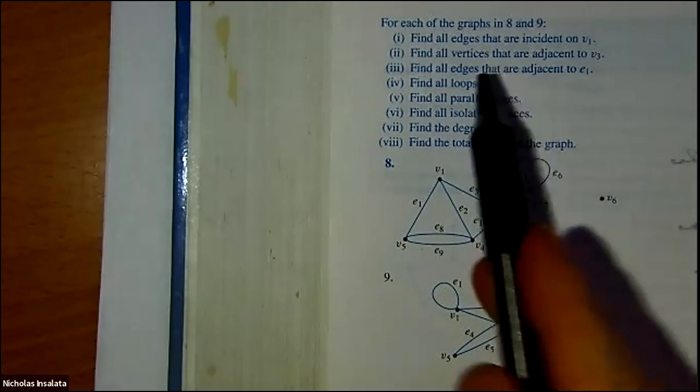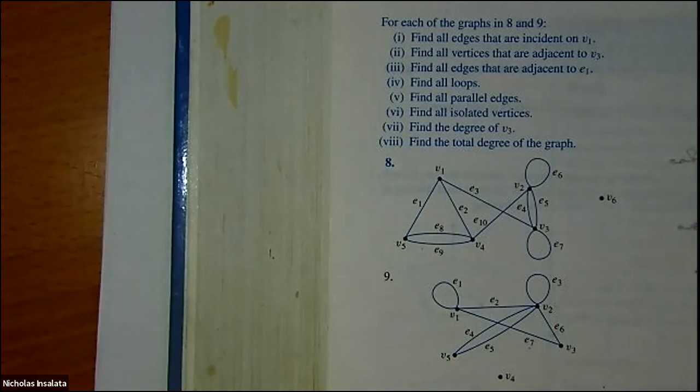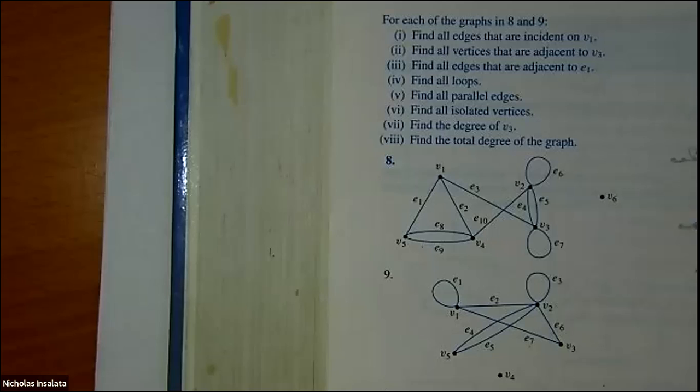Okay, so for the second one, find all vertices that are adjacent to V3. So here's a V3 there. So which vertices are adjacent to it?